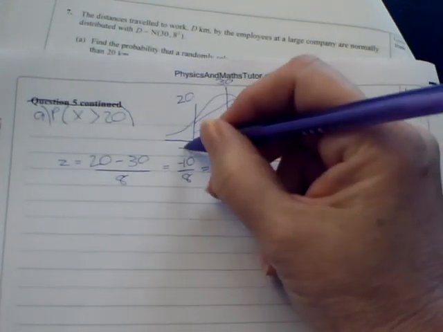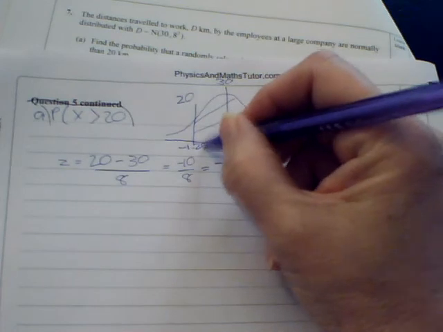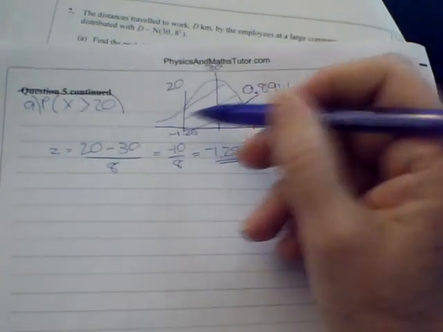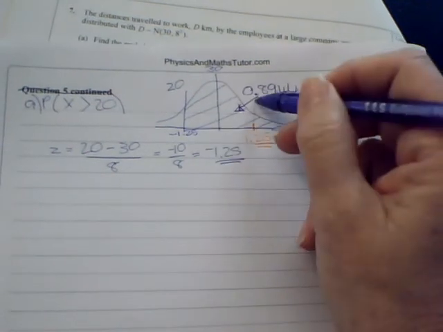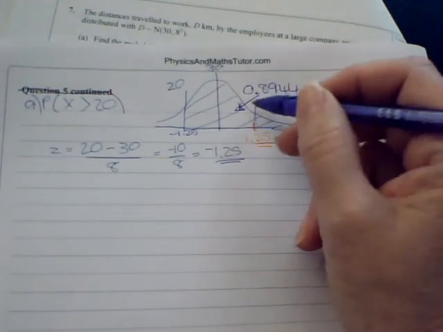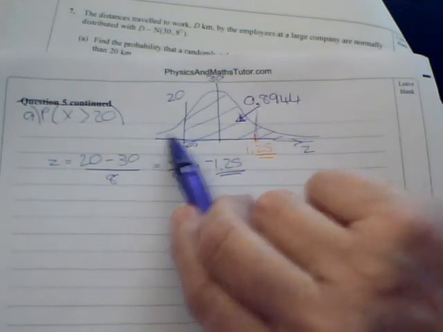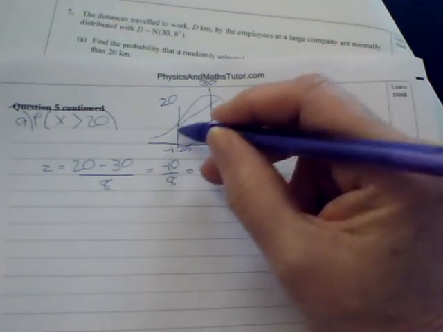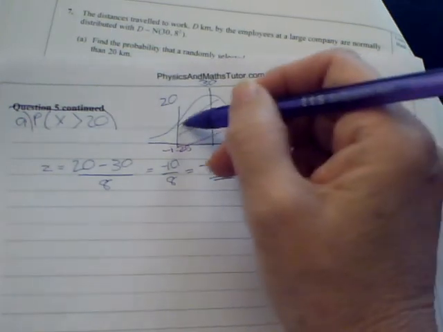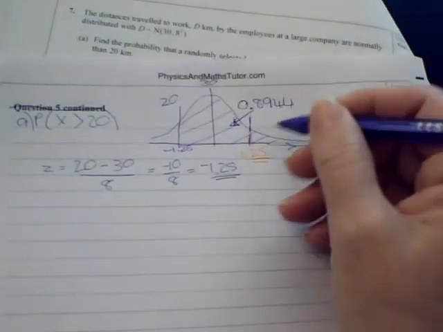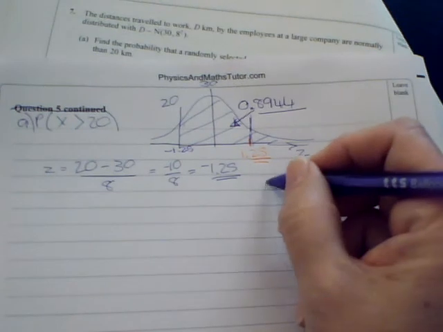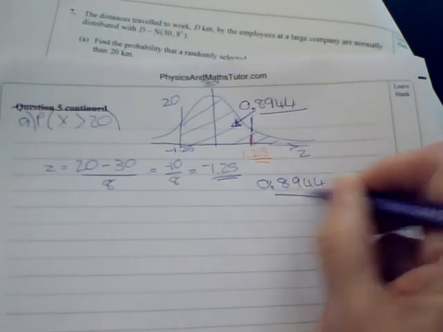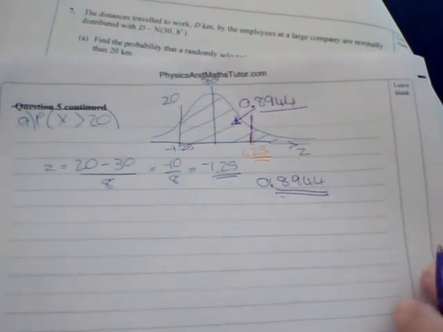Not forgetting that we actually wanted all of this, and this is symmetrical, so what we've found at the moment, everything from there up to there, is the same as everything from here down to there, because it's all flipped over. So that is the answer to part A: 0.8944. Okay, good.